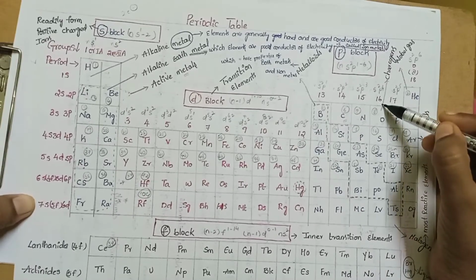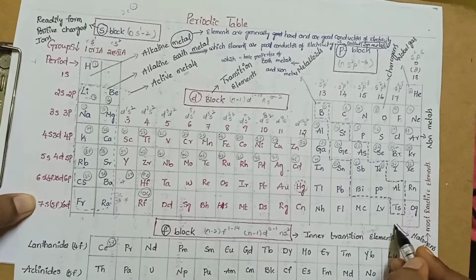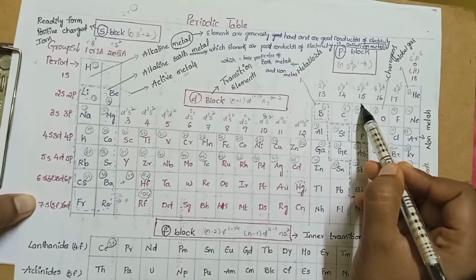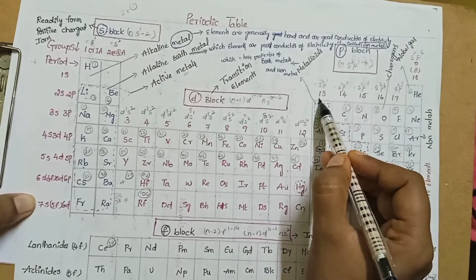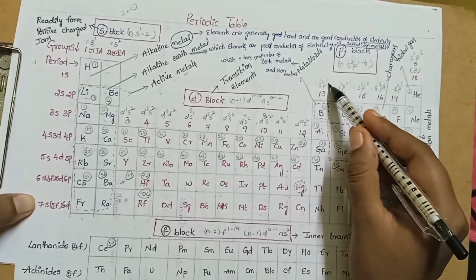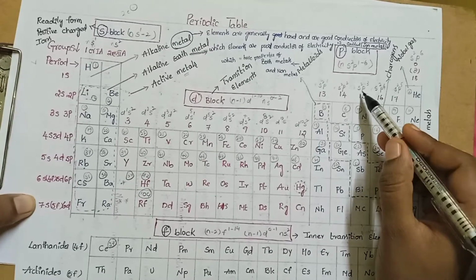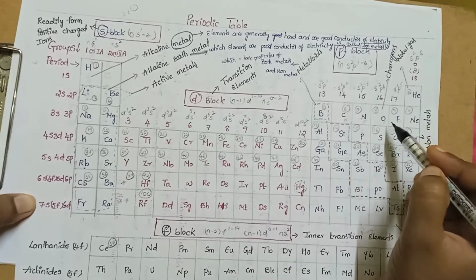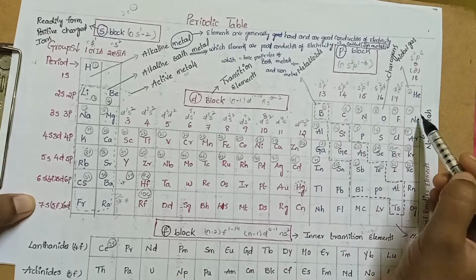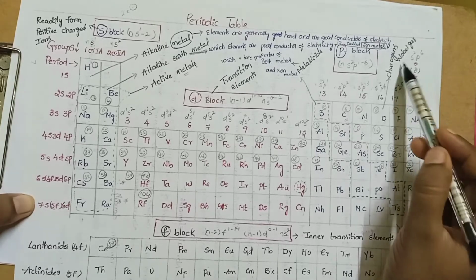The 16th group elements are also called chalcogens. Okay, and the 17th group is called halogens and the 15th group is called pnictogens. Okay, so in the 13th group, the boron family, the general configuration is ns2 np1, the carbon family ns2 np2, the nitrogen family ns2 np3, the oxygen family ns2 np4, halogens ns2 np5 and inert gases ns2 np6. Okay, inert gases are also called noble gases.